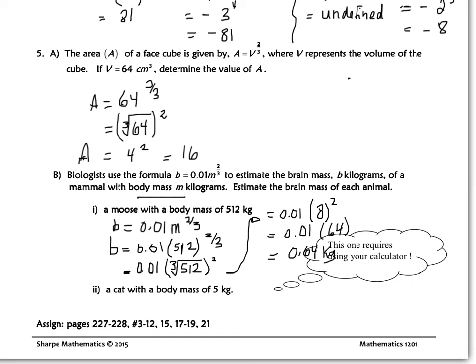Okay, so you could use your calculator if you want as well, and just put in 512 to the power button, hit bracket 2 divided by 3 bracket, and then multiply by 0.01. You should get the same answer. So the next question, we don't have a whole lot of room there, but we'll try to squeeze it in. This time you're looking for the brain mass for a cat with a body mass of 5 kilograms.